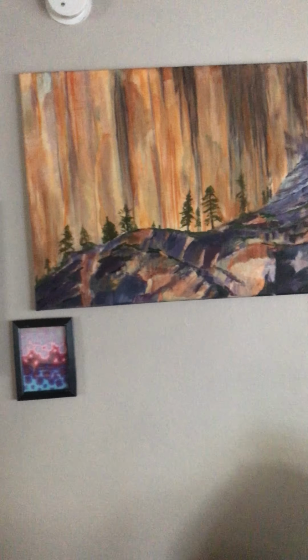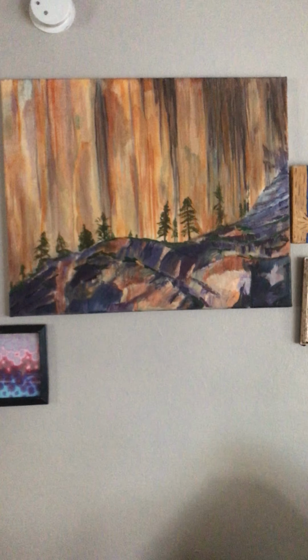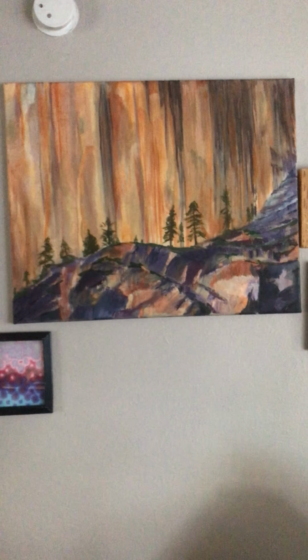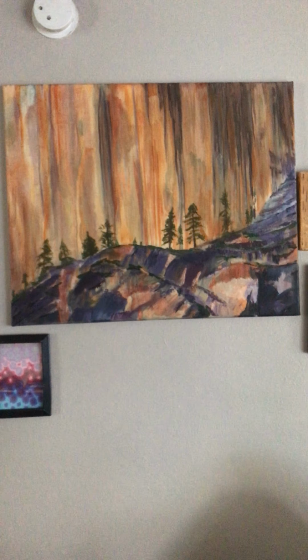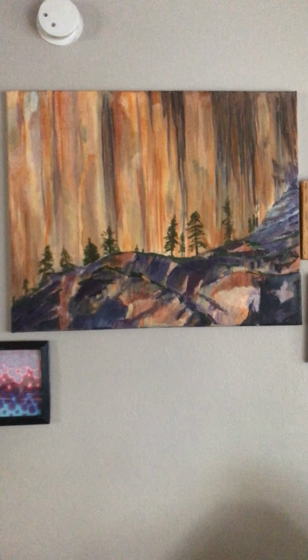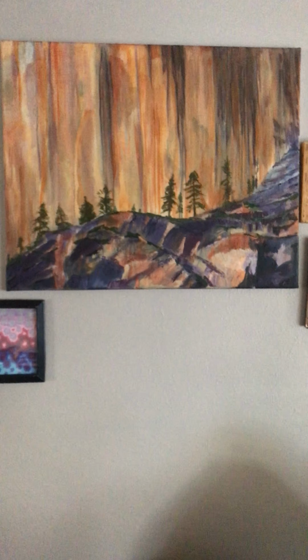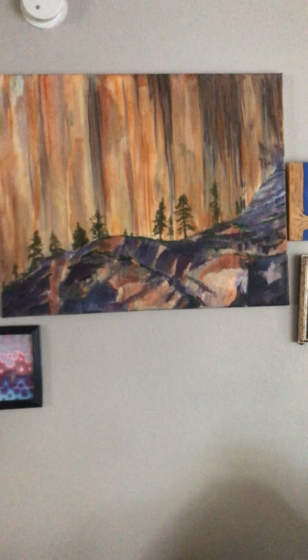This painting, a little bit of contextual information. It's actually a really, really big rock wall, and I was way down below it with my parents. I actually have a photograph of this, and the scale is communicated better in the photograph.